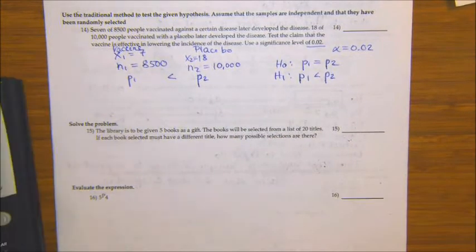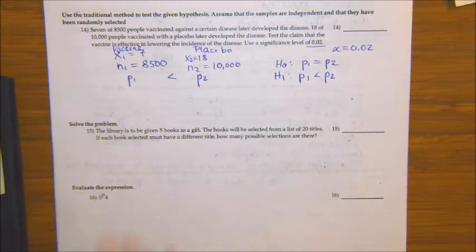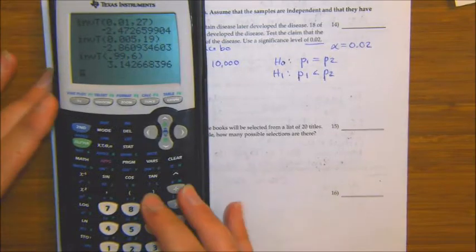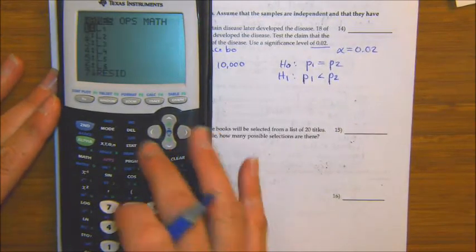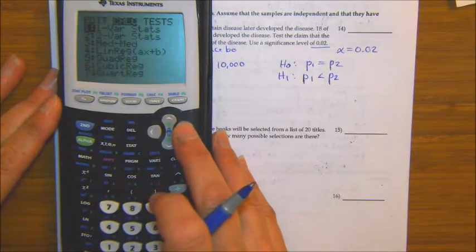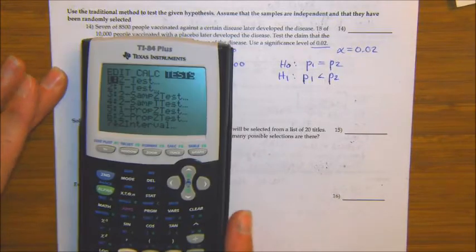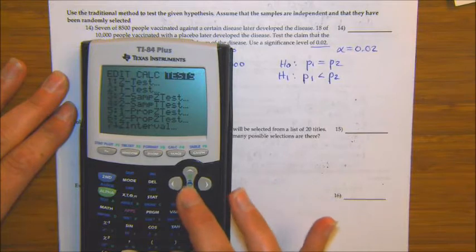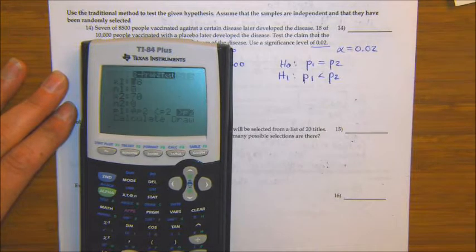So we have a two proportion z-test. We're testing proportions, which is always a z-test. And since we were comparing two different ones, it's a two proportion z-test. So we're going to go to stat, go to test. We're going to arrow down to two proportion z-test.